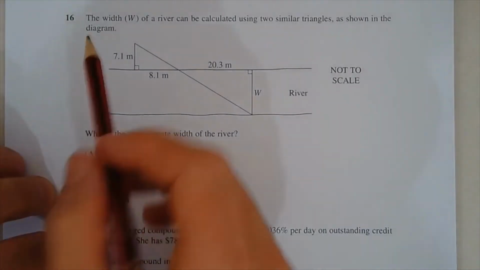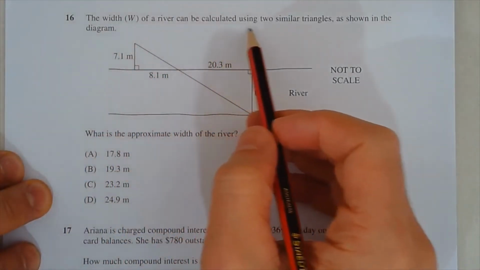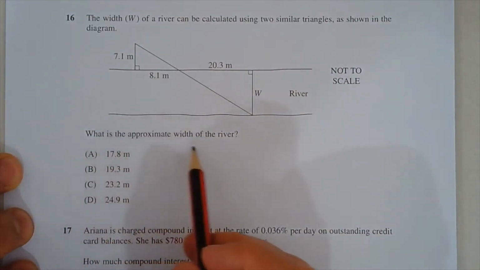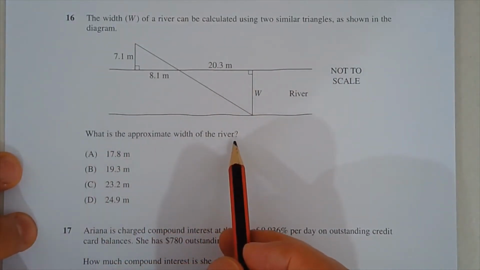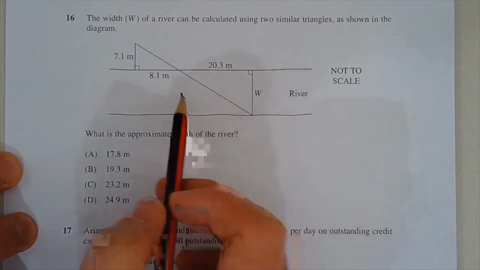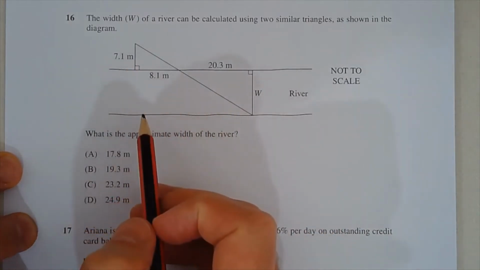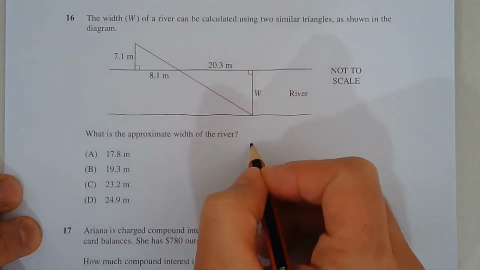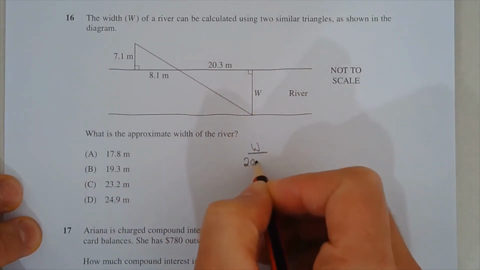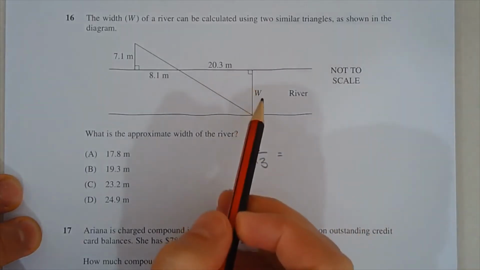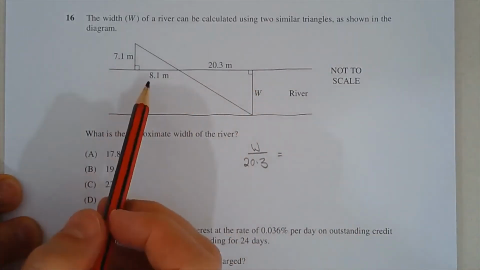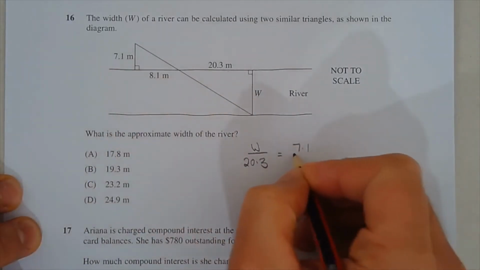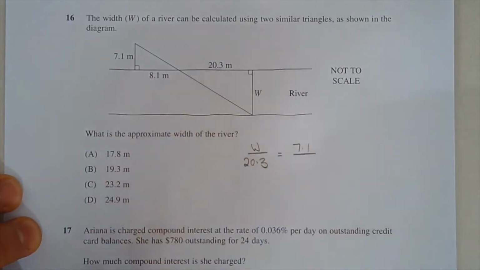Question 16. The width W of a river can be calculated using 2 similar triangles as shown in the diagram. What is the approximate width of the river? Now, the 2 triangles are similar, which means that the ratio of the corresponding sides must be similar. So we could write it this way. W over 20.3 must equal the ratio of the 2 corresponding sides. So the side that corresponds to W is 7.1 over 8.1, which corresponds to the 20.3.